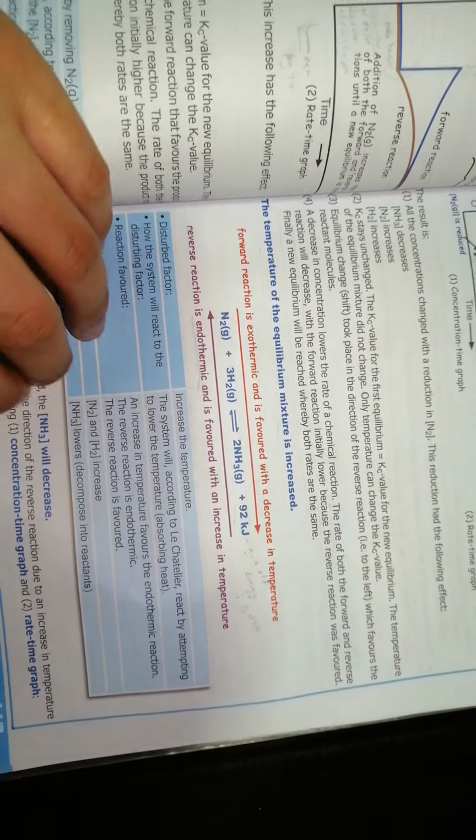Now let's see how that is shown on the graph. Alright, so turn to page 118. Now if we look at the graphs here, can you see that you had equilibrium in the beginning?